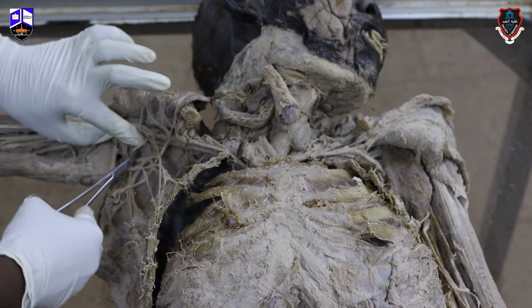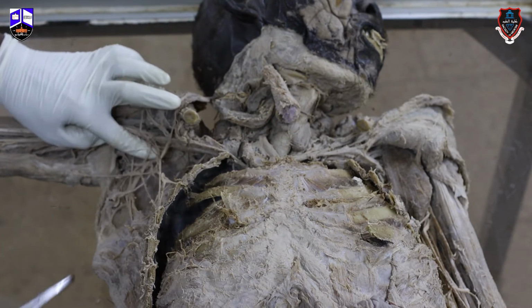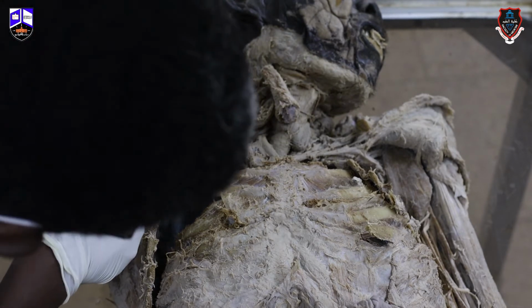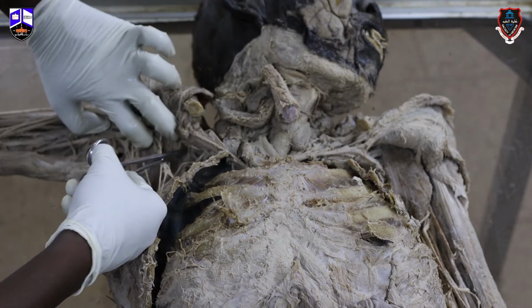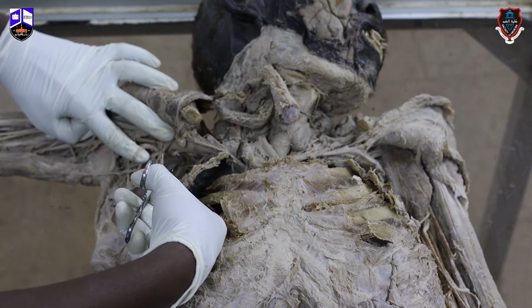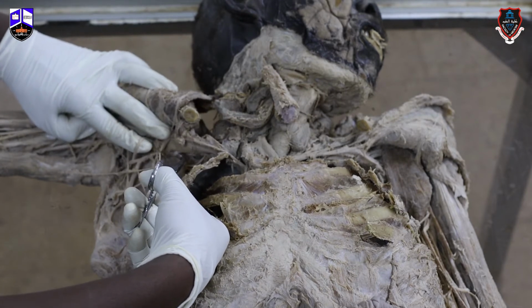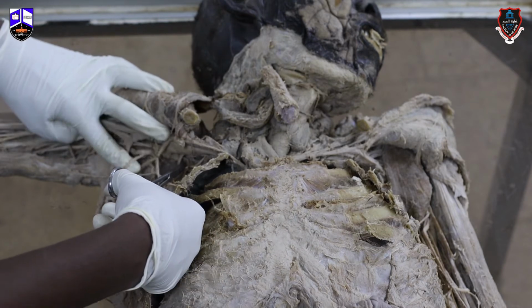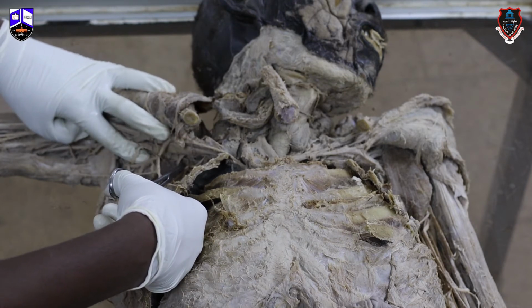One is this nerve called the lower subscapular nerve, and another nerve here is the upper subscapular nerve. So the subscapularis is innervated by the upper and lower subscapular nerves.